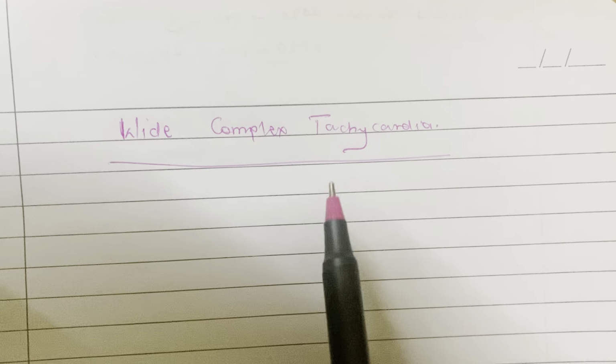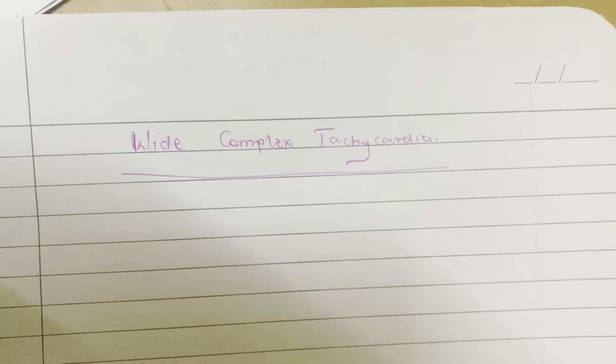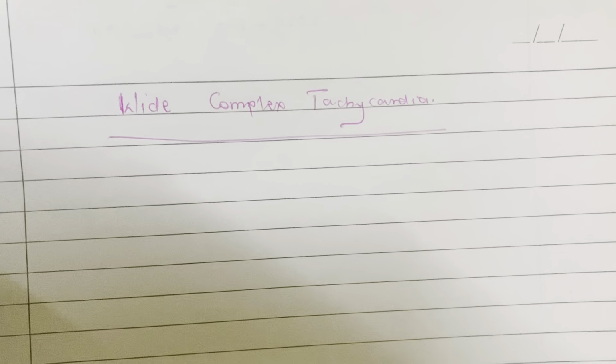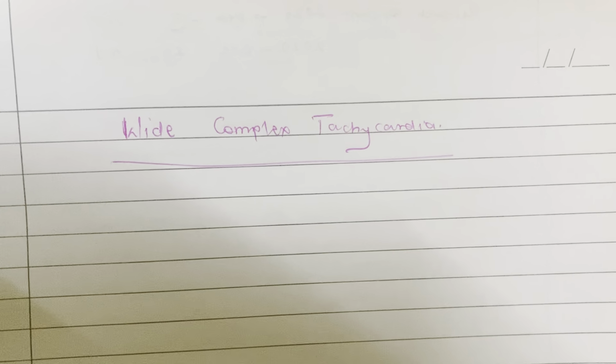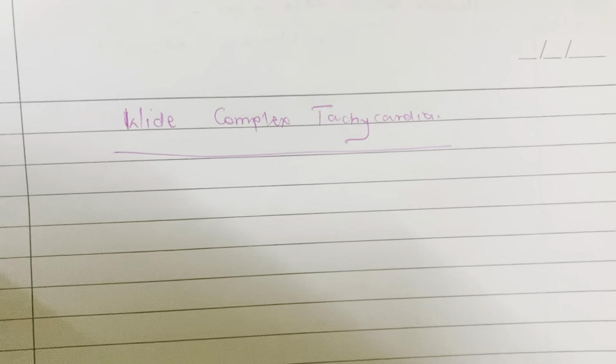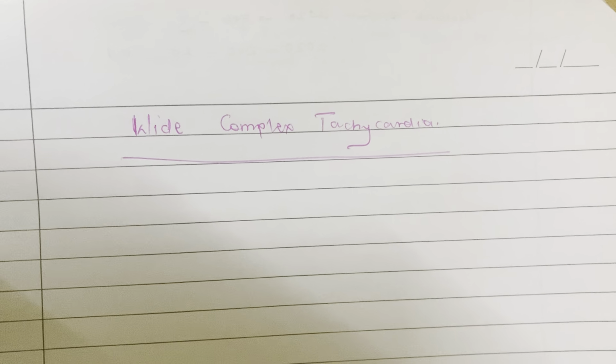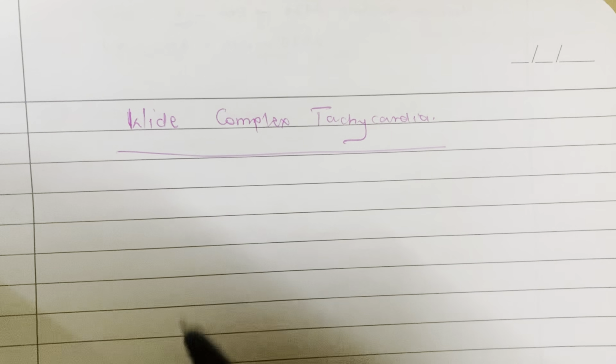Now today we are going to see another type of tachycardia on the ECG, that is the wide complex tachycardia. Before, just as a recap, we said what is a wide complex and what is a narrow complex.